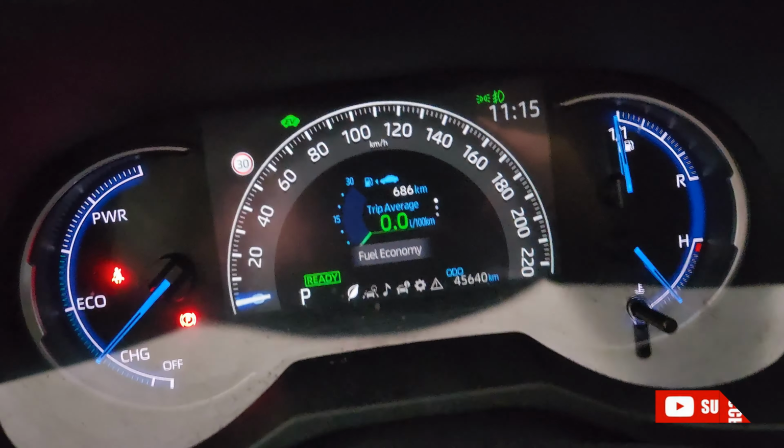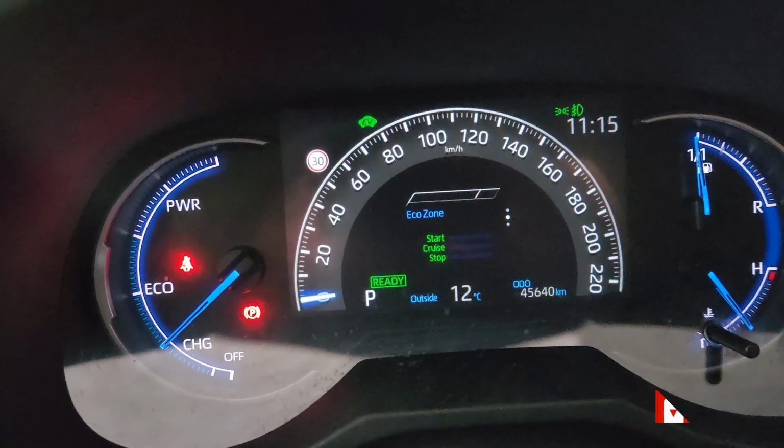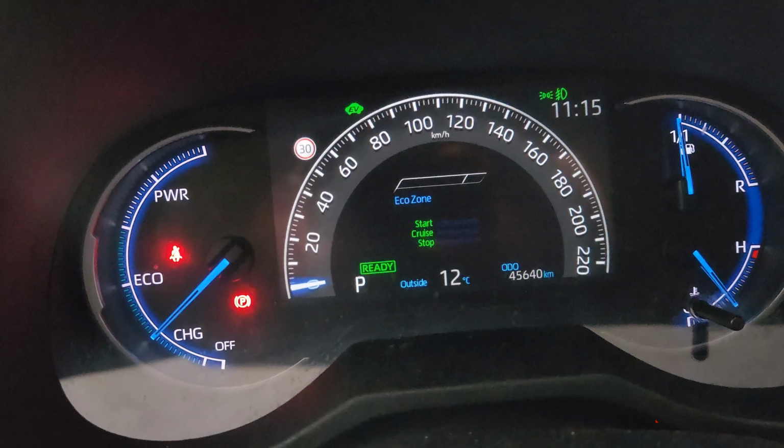here in this menu you can see the average, because on the hybrid it's quite difficult to show the instant fuel consumption since the engine turns on and off. This is the eco zone. It will show you a score, depends on your driving mode.